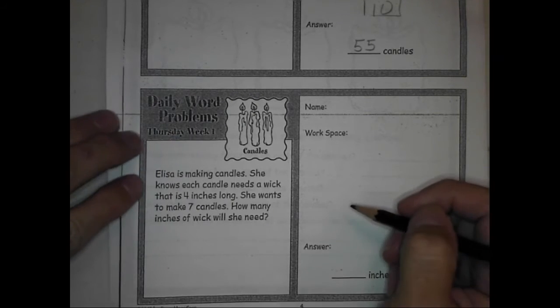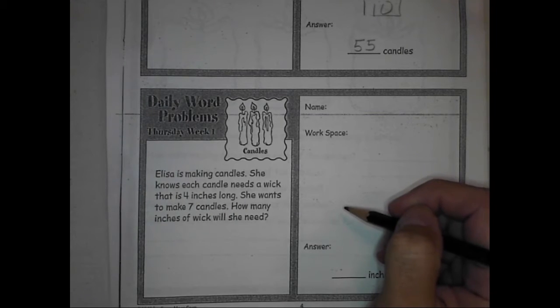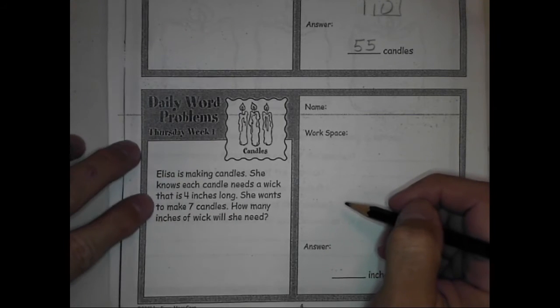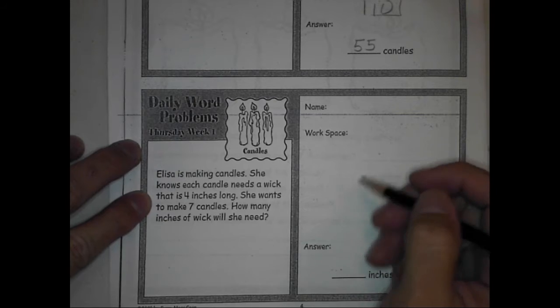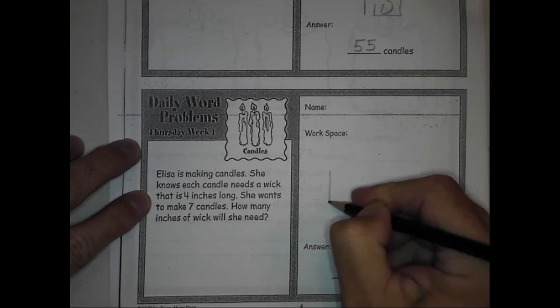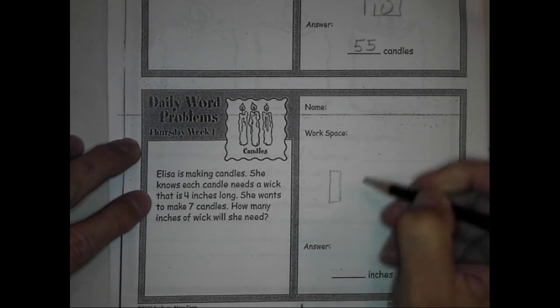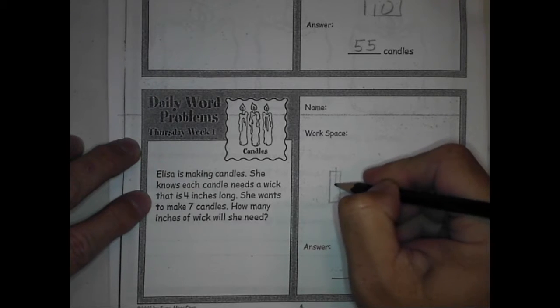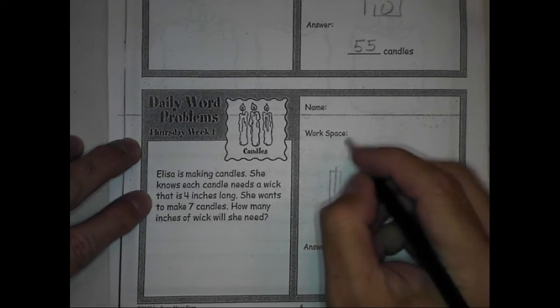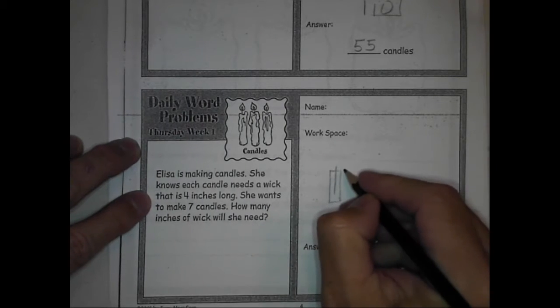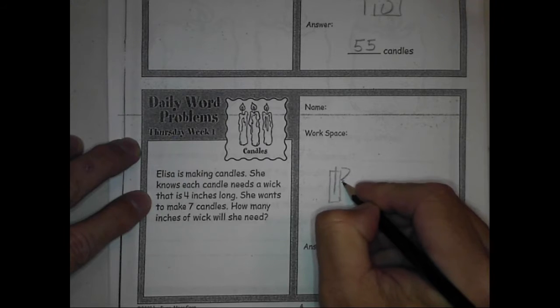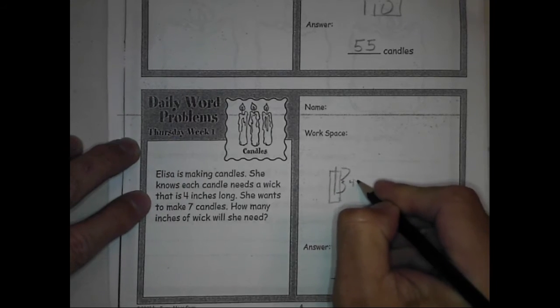So each candle, if we have a candle here, the wick is the middle part that you light and it keeps the flame going there. So this wick's going to go in the middle here, and that is going to be 4 inches long.